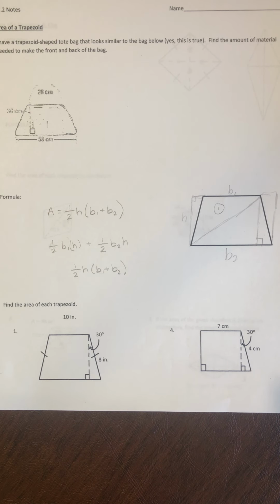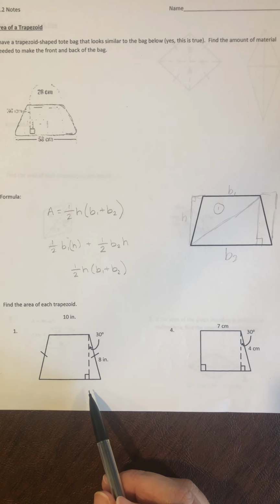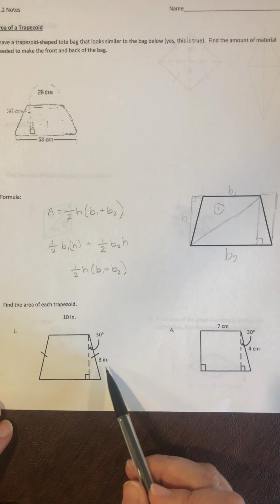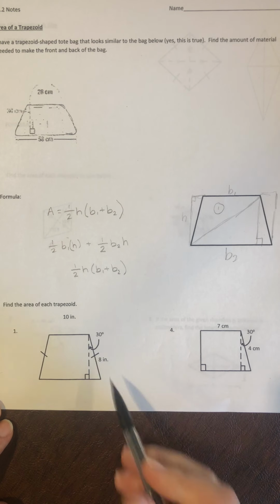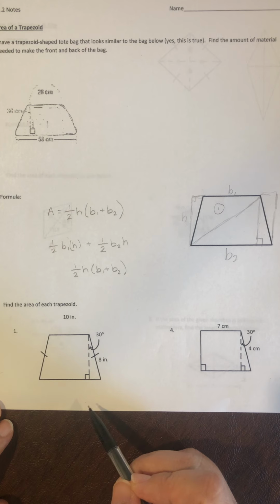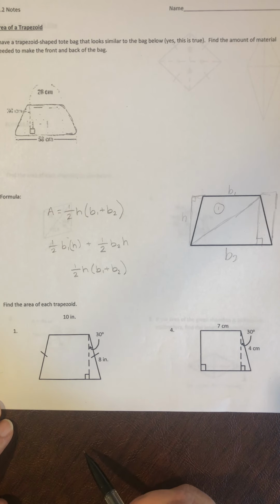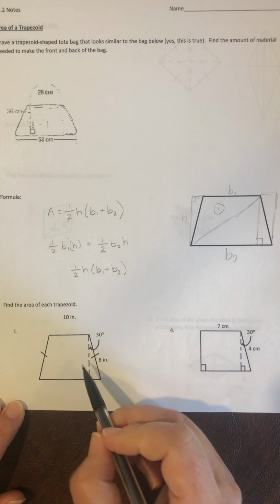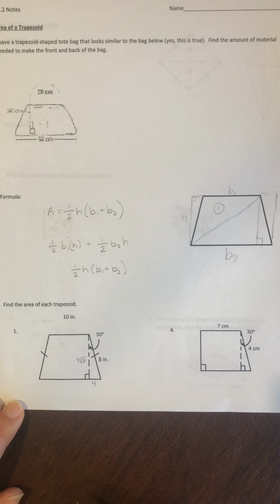Right off the bat here, we know this base here is 10. This base here we don't know, but we also don't know the height. Lucky for us, we have an isosceles trapezoid where this angle here is 30 degrees and the leg length is 8. So once we have this 8 here and it's a 30, 60, 90 triangle, then that means we know the base of this triangle here is going to be 4. And then this is going to be 4√3 based off our 30, 60, 90 rules.